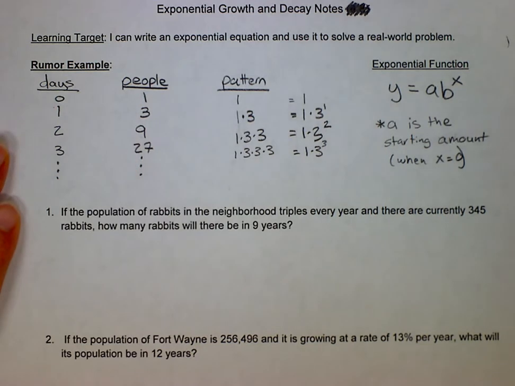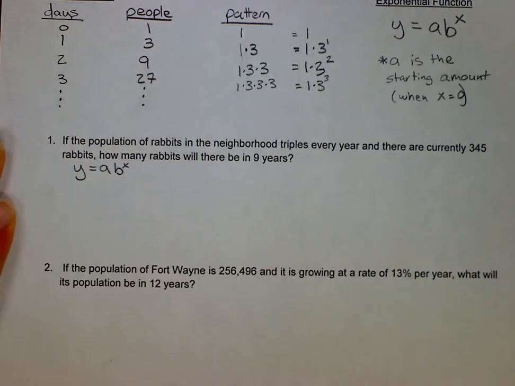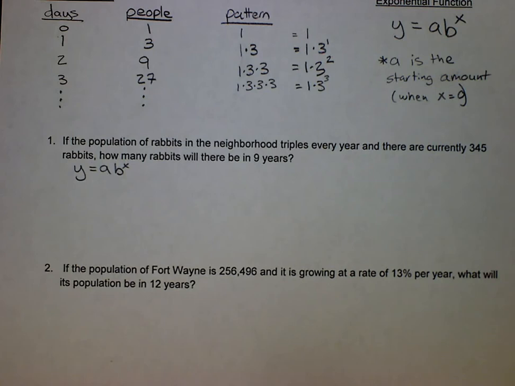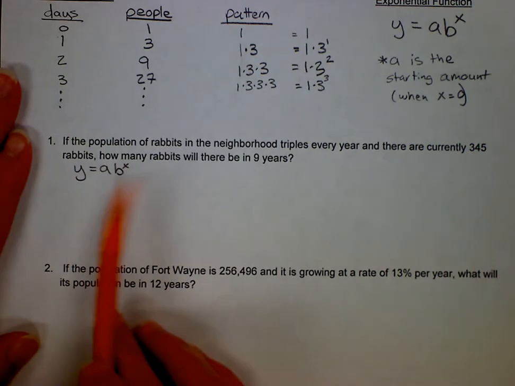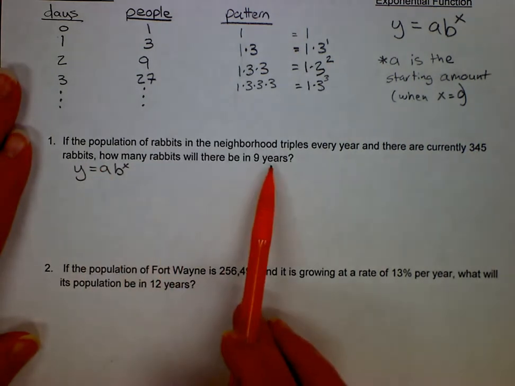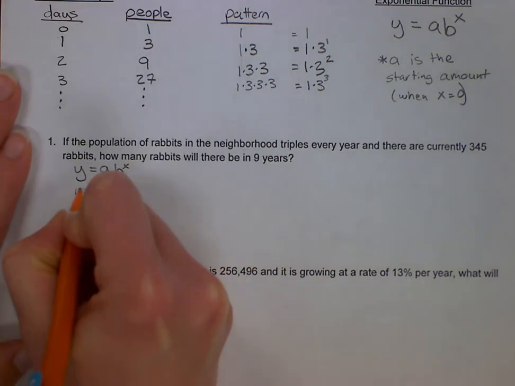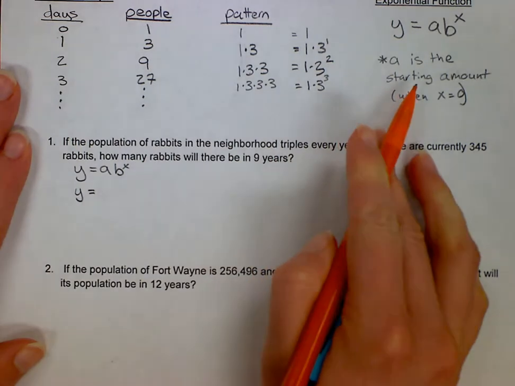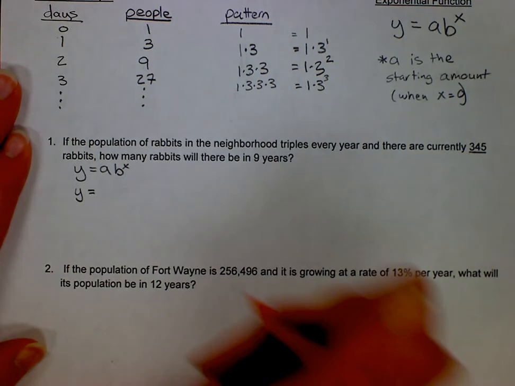So let's look at our first example. We will start out with our y equals AB to the power of x. We know that already, and we're just going to be reading number 1 and filling in values for A, B, and x. So if the population of rabbits in the neighborhood triples every year, and there are currently 345 rabbits, how many rabbits will there be in 9 years? Okay, a couple things that are happening is that we know our A is our starting value. So we're like, how many rabbits do we start with? 345. That is going to be your A value. So we put 345.